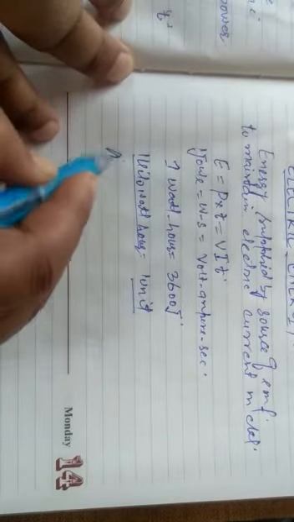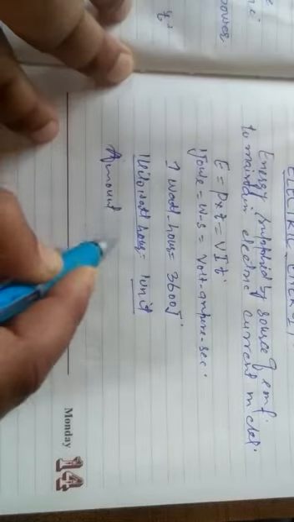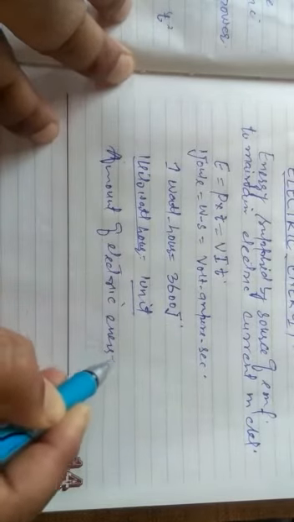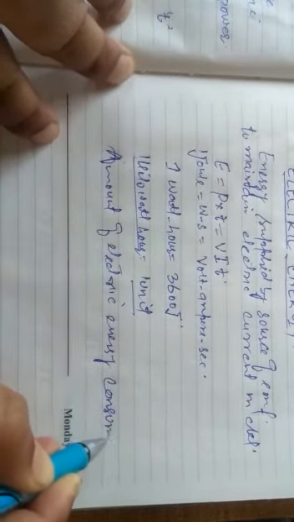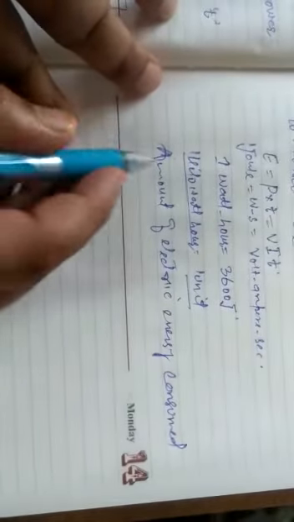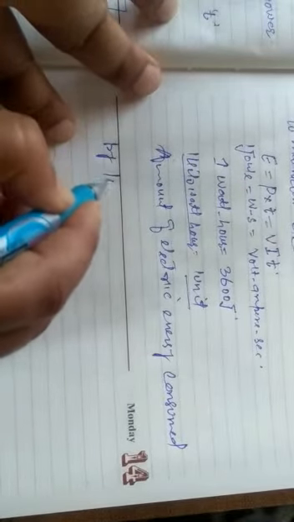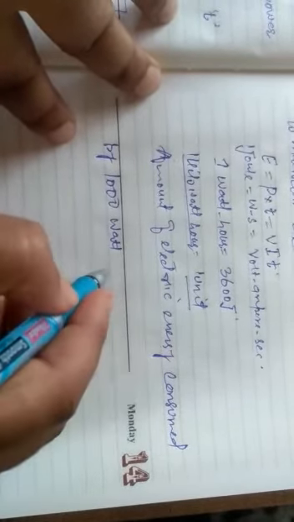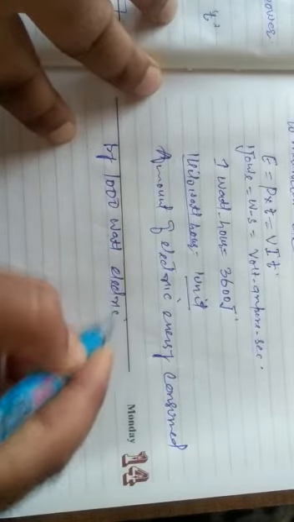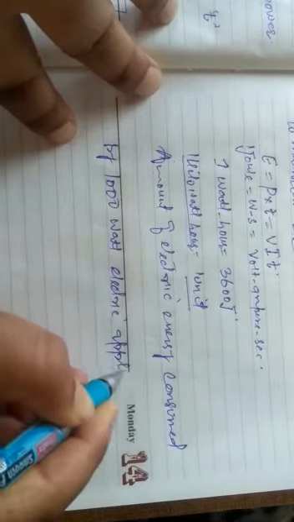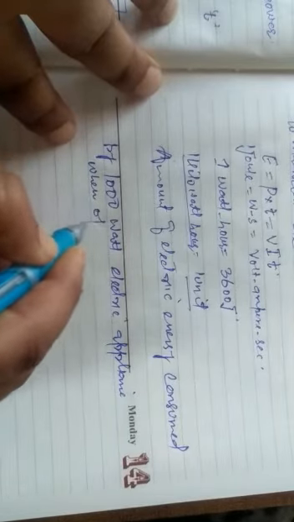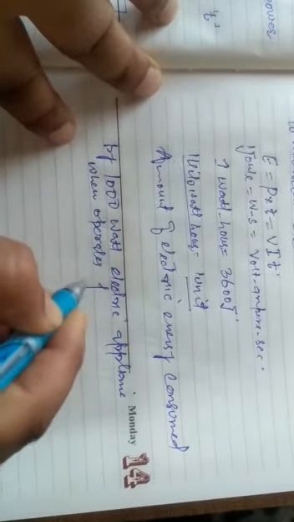How much is 1 kilowatt hour? It is the amount of electrical energy consumed by a 1000 watt electric appliance when it operates for 1 hour.